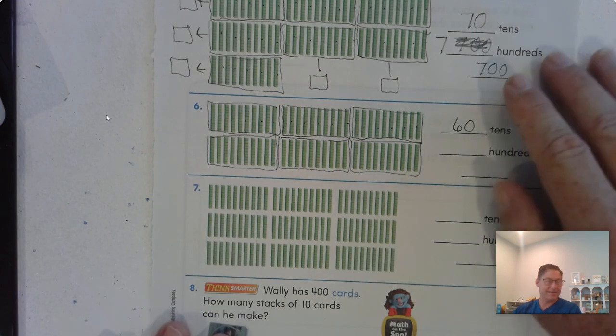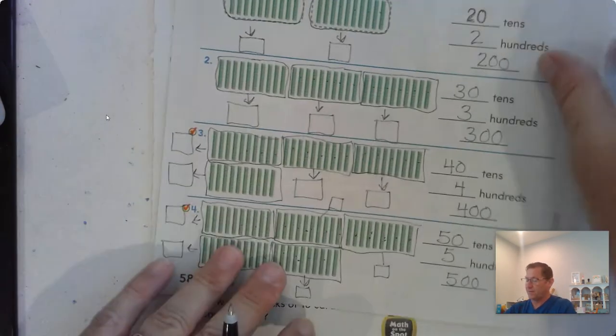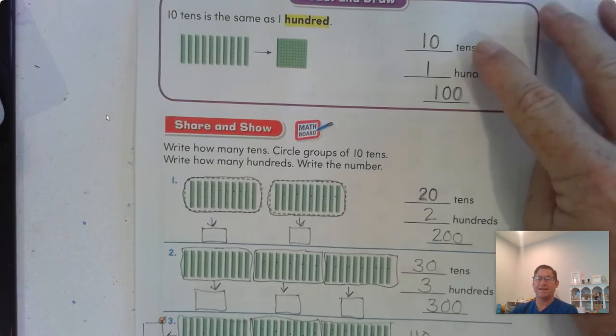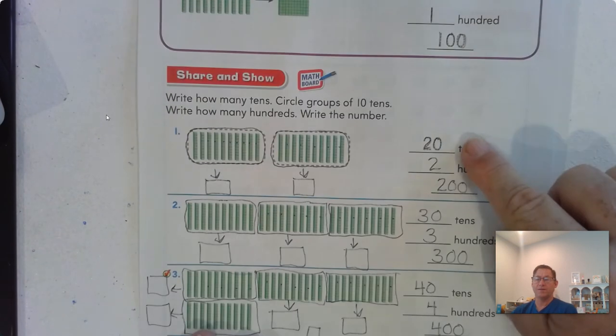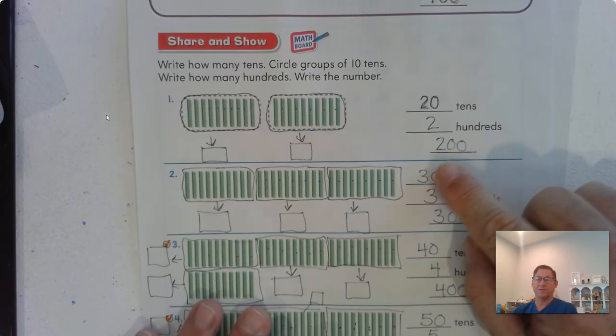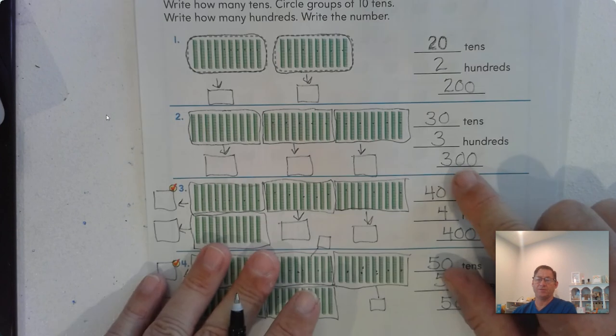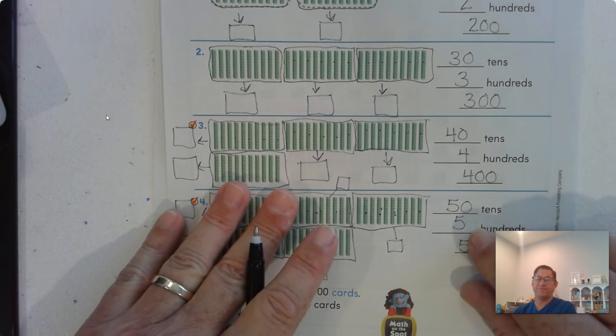Have you noticed that we had 10 tens, which was 100, 20 tens, 200s, 30 tens, 300, 40 tens, 400, 50 tens, 500s? What do you notice?